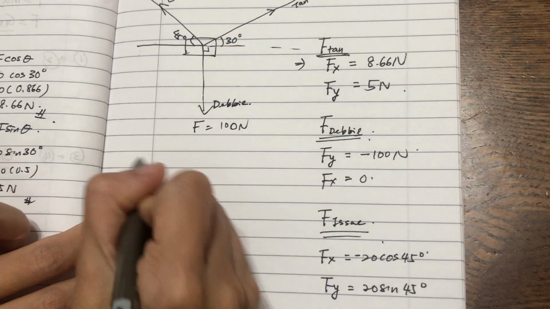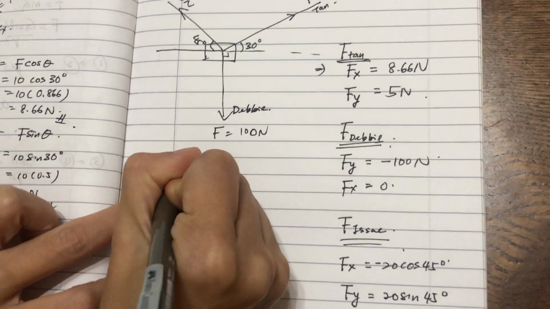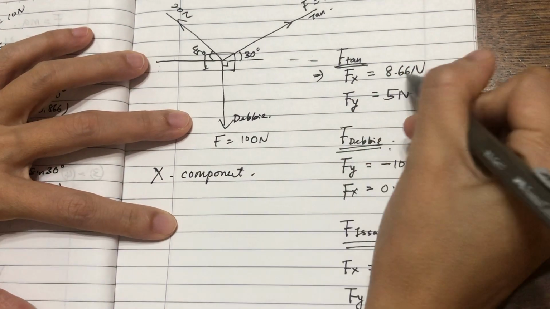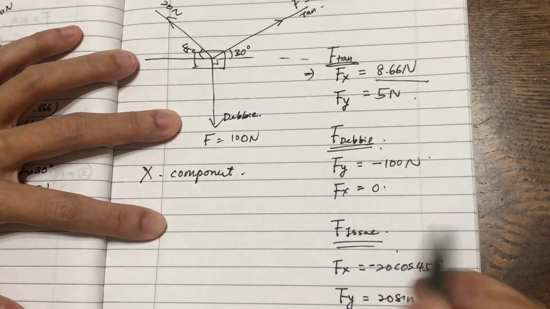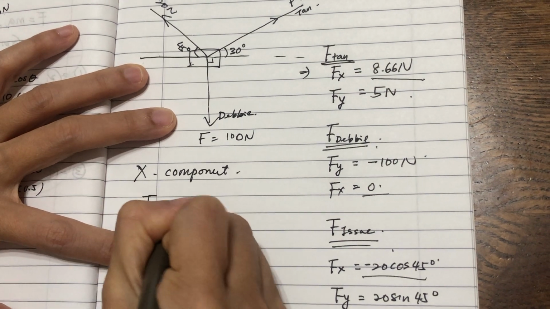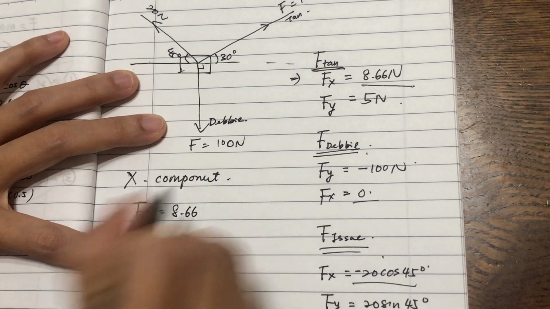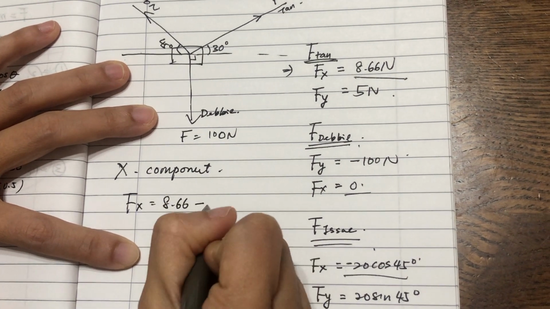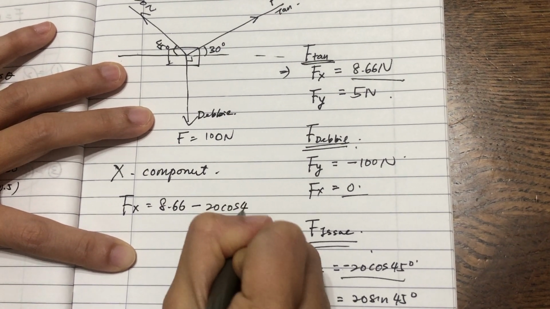Now we have to solve the x component. Positive means this direction, the 0, and negative this direction. So Fx equals 8.66 minus, this is negative, 20 cos 45.